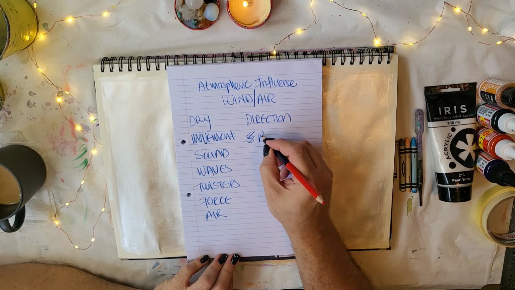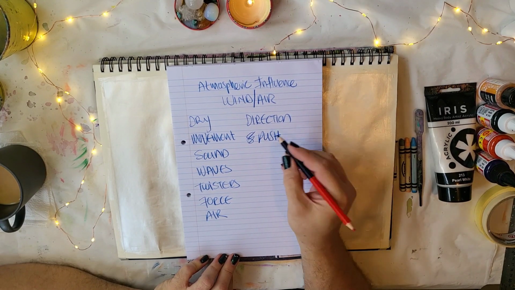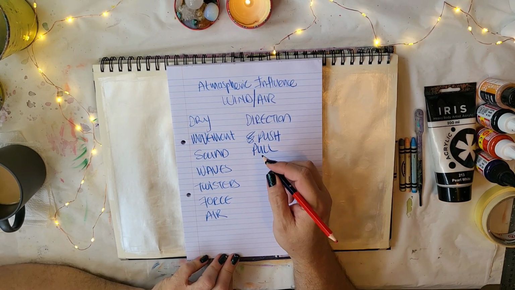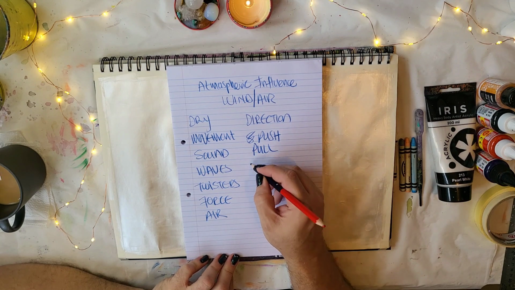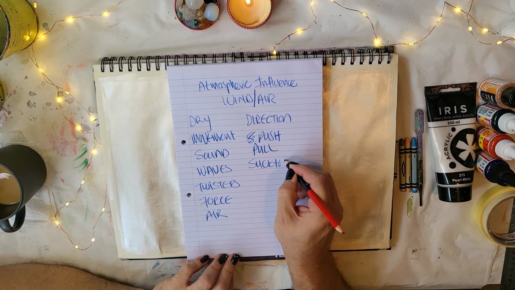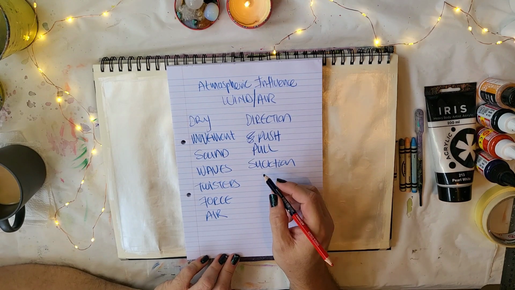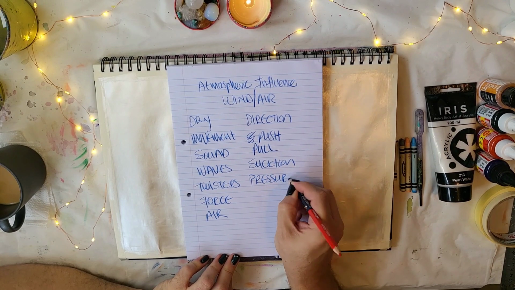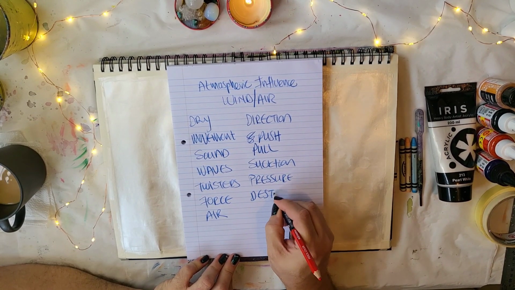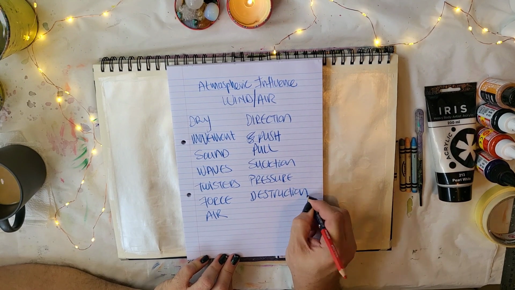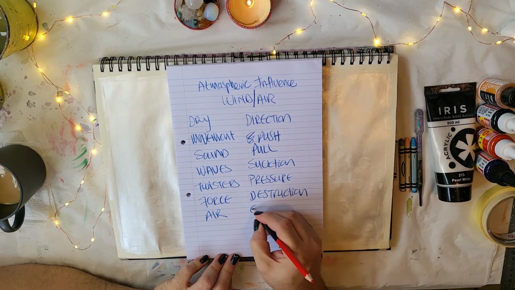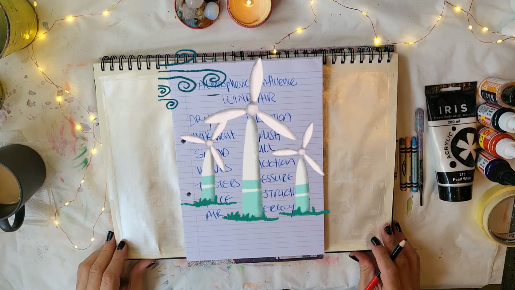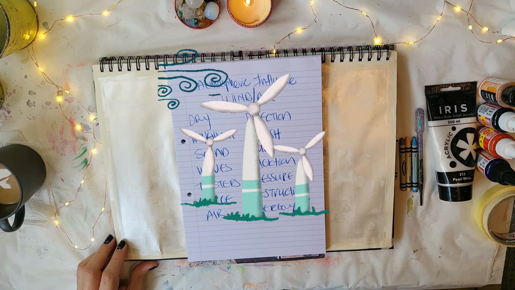There is a push and a pull of wind, and you can feel that especially when there are strong winds blowing. Then you have suction. I don't know if that's the correct spelling, but anyway, there's pressure. It can cause destruction. It can be so powerful, and it also is an energy that can be harnessed for our highest good if we use it with wisdom.